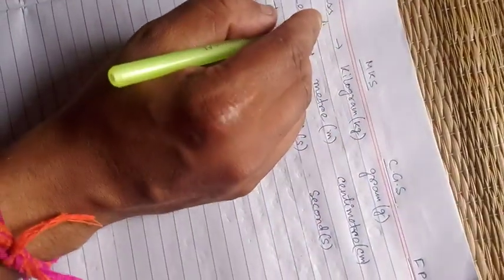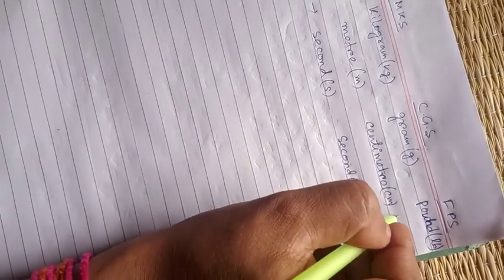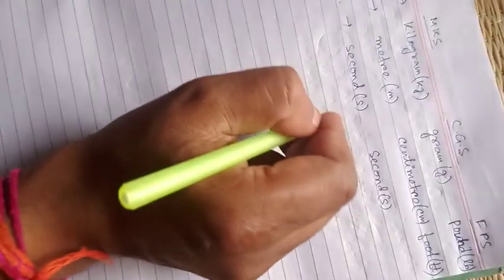And for the FPS system, when we measure mass, we use the unit pound, and for pound we write lb. When we measure length, we use foot and we write ft. For time it is second or s.